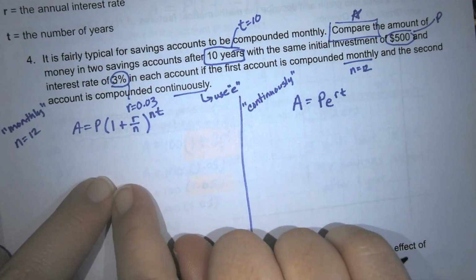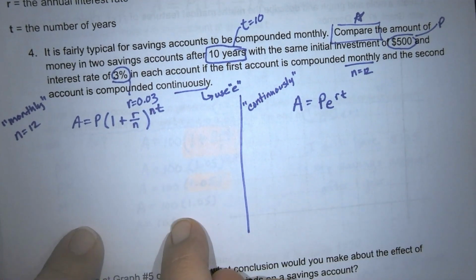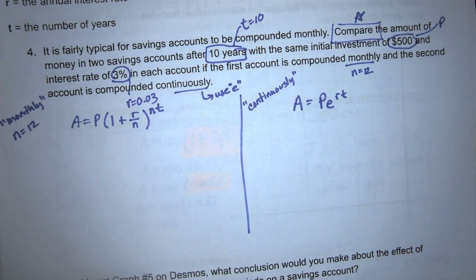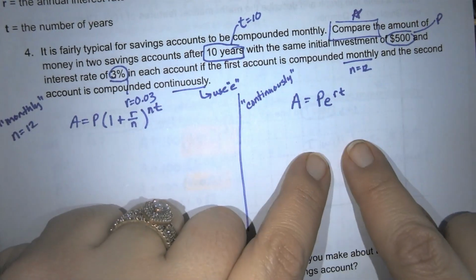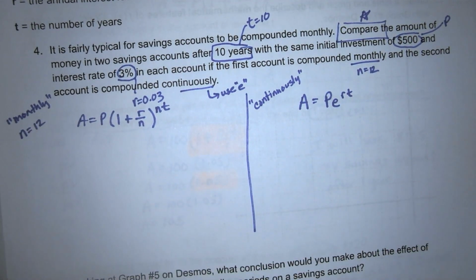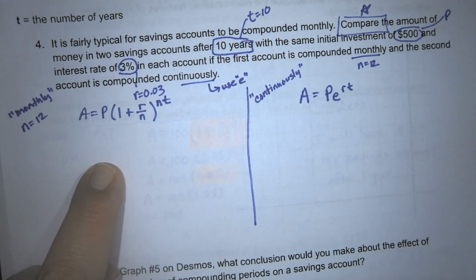So we're going to calculate them both and we're going to compare them and see what we see. So go ahead and set this one up and do your calculation. Pause your video, come back, and then I will show you what I got. And then I will show you how to do this one. So pause your video now, check back once you have an answer for monthly.